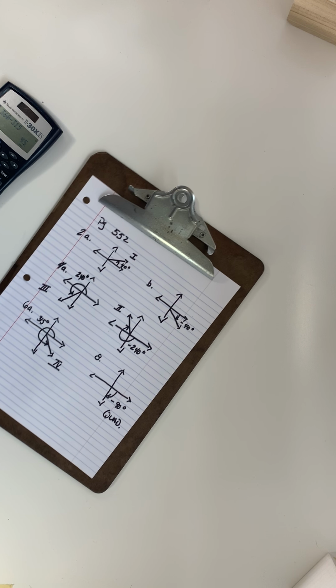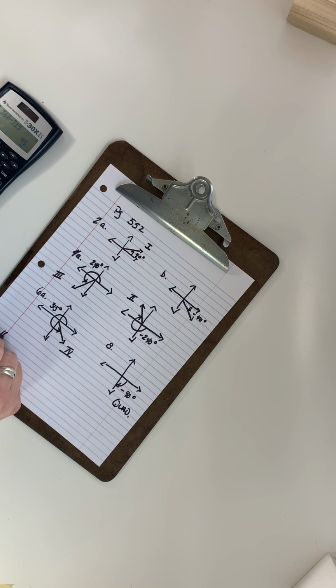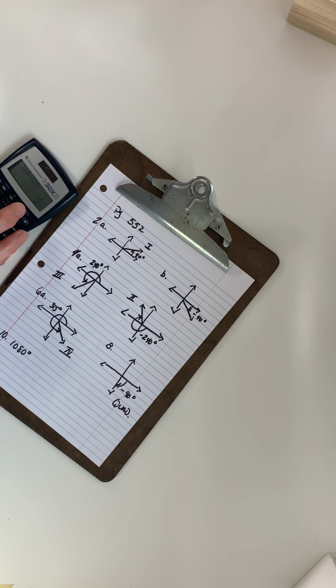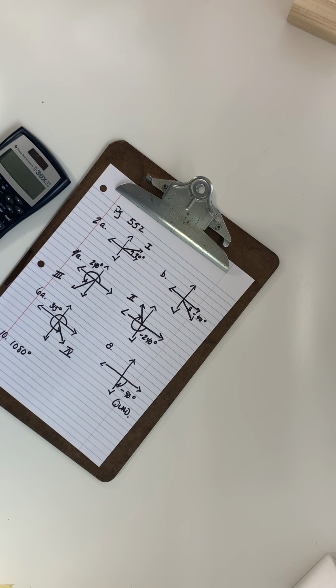Okay. All right, let's take a look at the next one, number 10. Now, number 10 is interesting. They want us to go 1,080 degrees. Okay. All right, so we've got to figure out where 1,080 degrees is. It's pretty big. So let's take a look here.